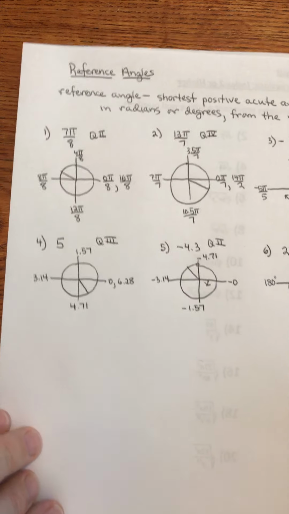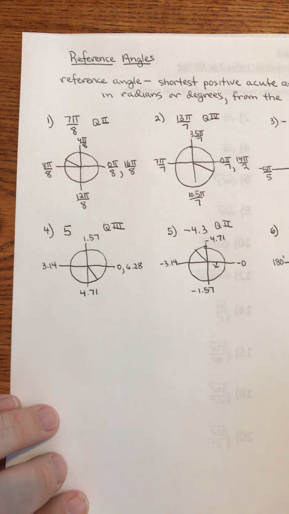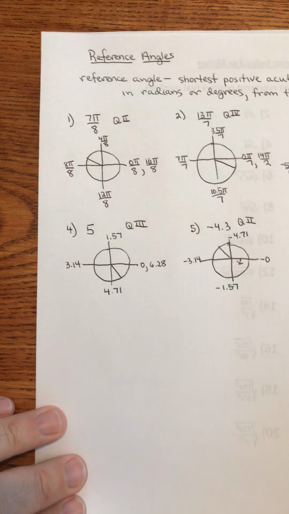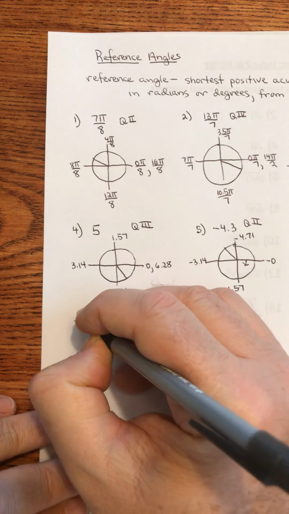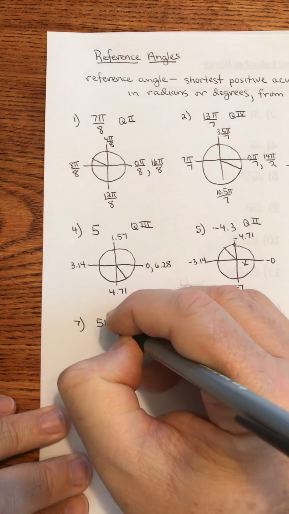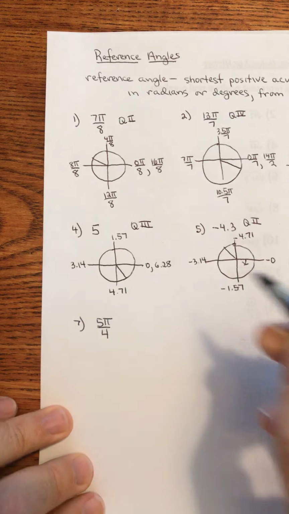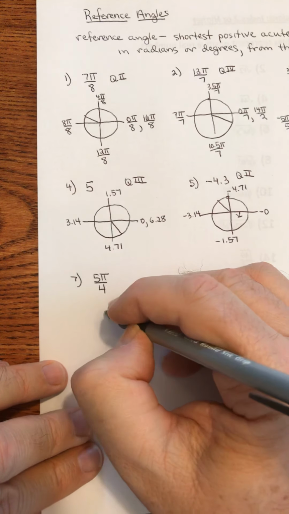But now, how do you find that reference angle? A reference angle, again, is just the distance to the x-axis. So let's start off with 5 pi over 4. How far away from the x-axis is this? So I want to draw this first.